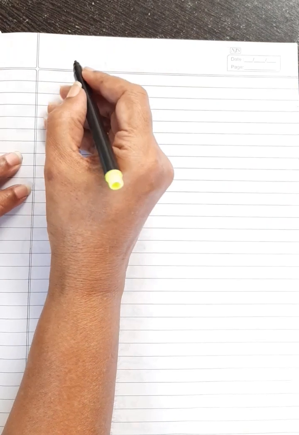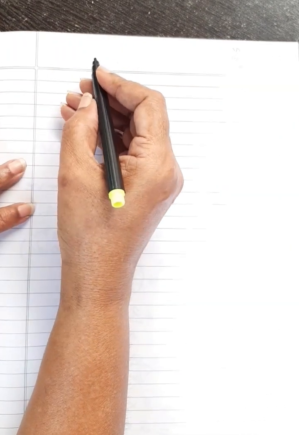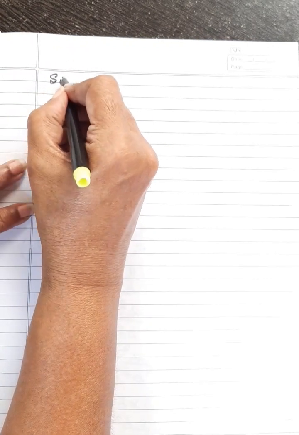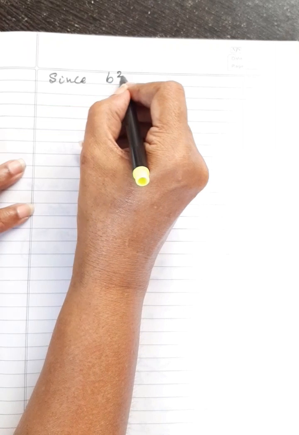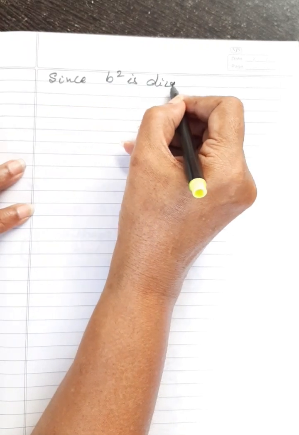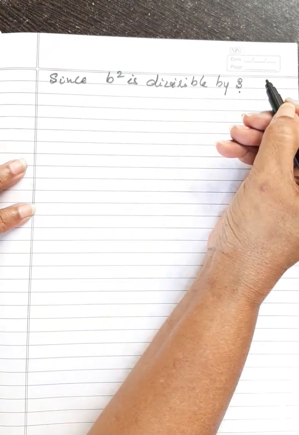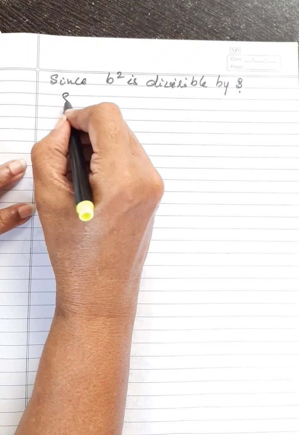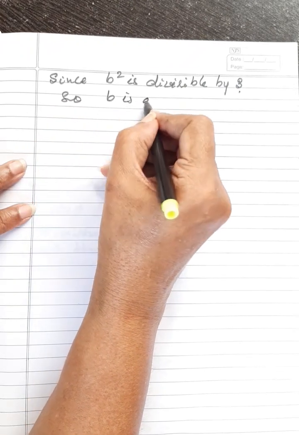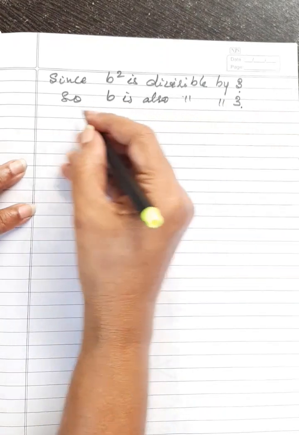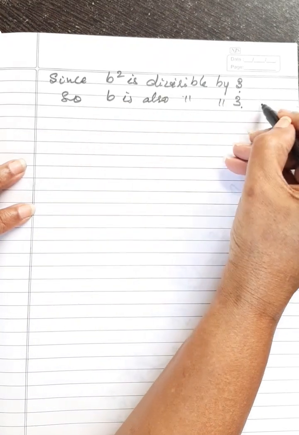Now what we wrote, 3C square is equal to B square. So since B square is divisible by 3, B is also divisible by 3.